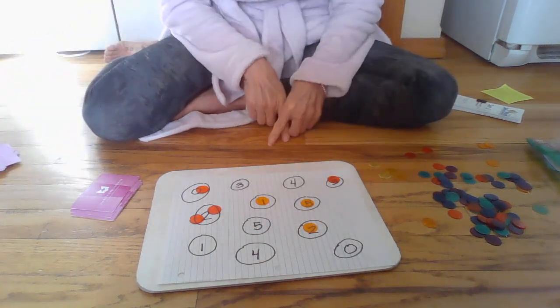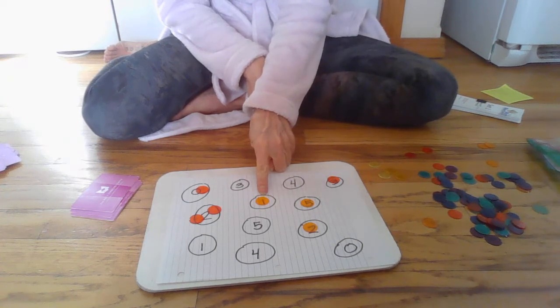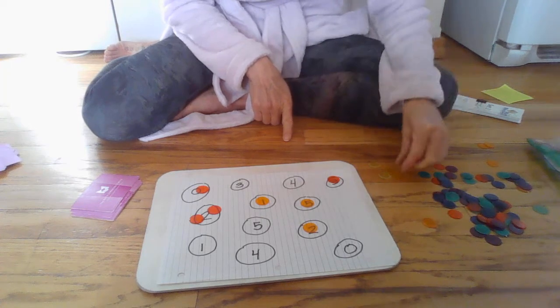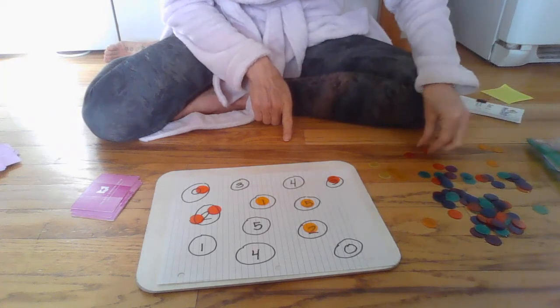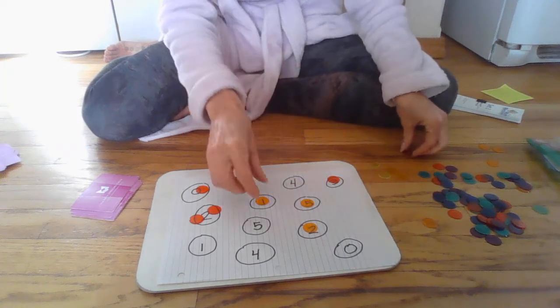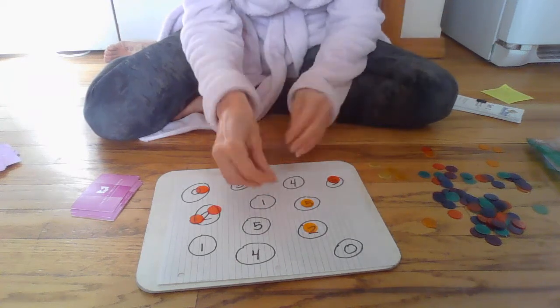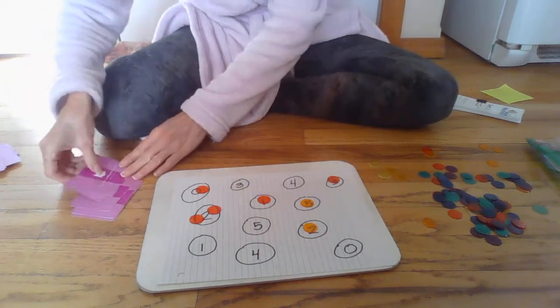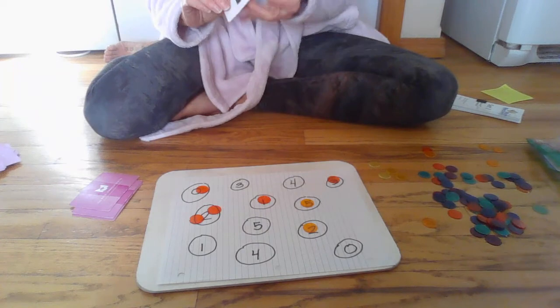Oh, again, here's an option. Mrs. Foster's on a 1, so you could choose to bump me off, or you could cover up the other one. Feel free to bump me off. Okay, here comes our next 2 cards.